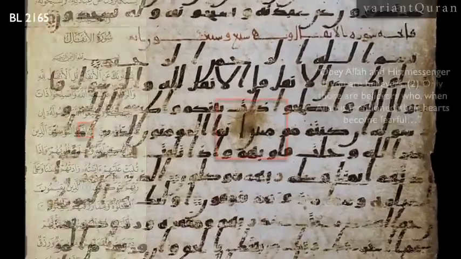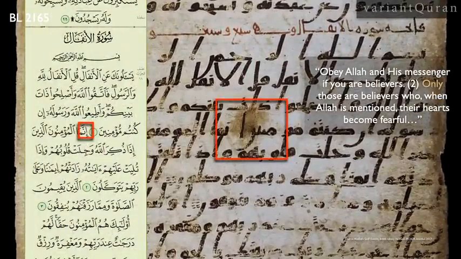All right, so let's get into some specifics here. It's right here toward the middle of the page. There's been an erasure overwritten, and the text that has been written over the top of the erasure is an aleph. It is the initial aleph of innama, which means 'only', at the beginning of verse 2 of Surah 8.